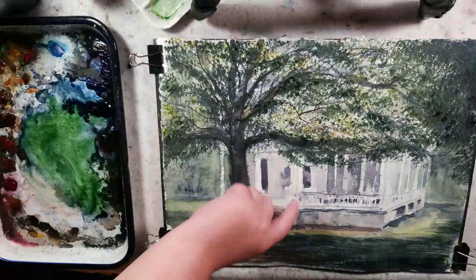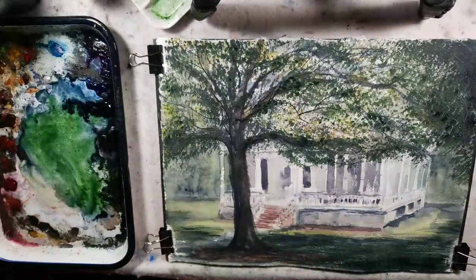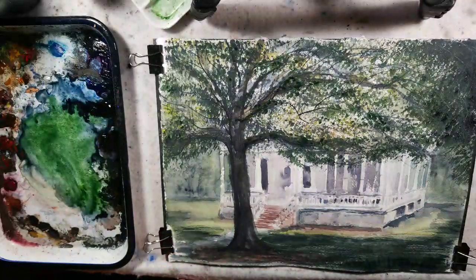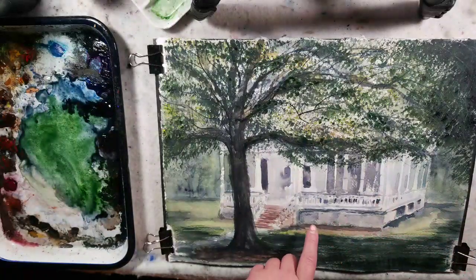I know, I need to pretty much draw that in with the rigger. Yeah. So the details I would do with either a pen or a very, very fine paintbrush. Yeah, I'm going to use this guy. But other than that... And then I have to put in her little bushes.